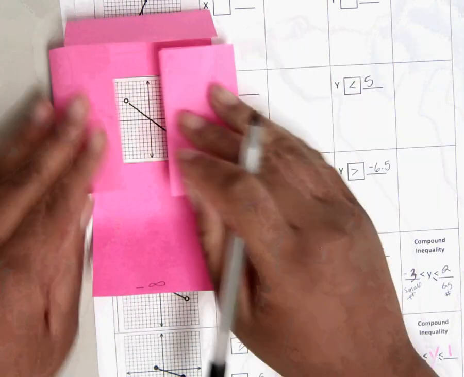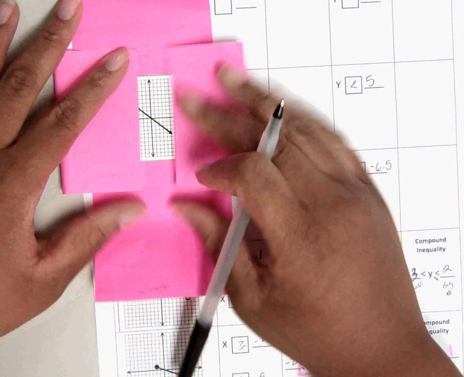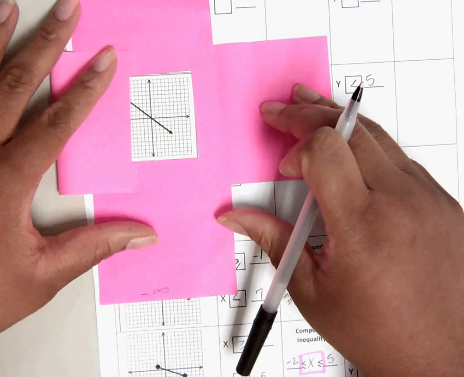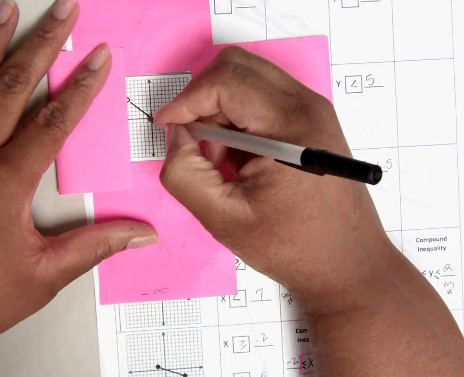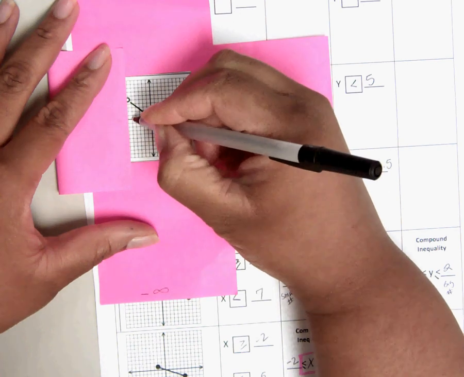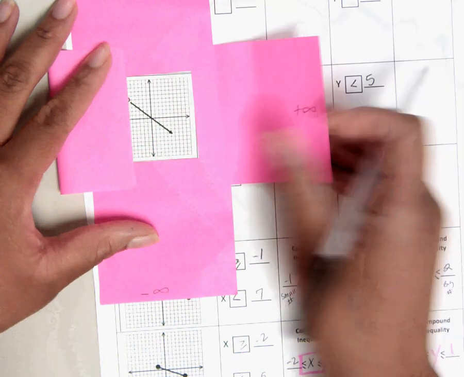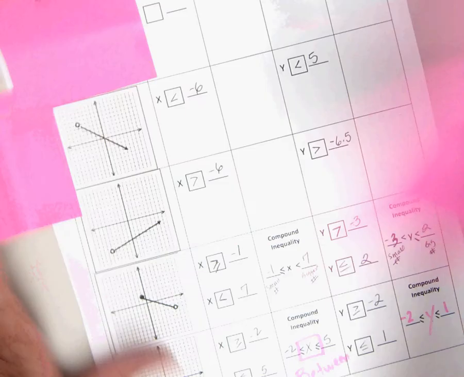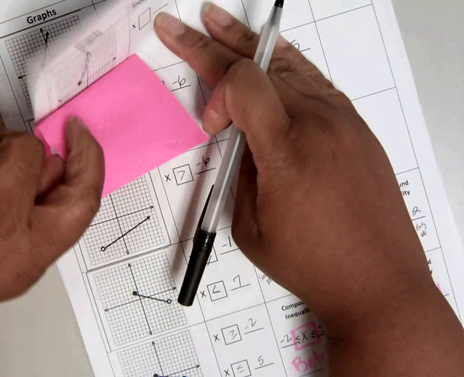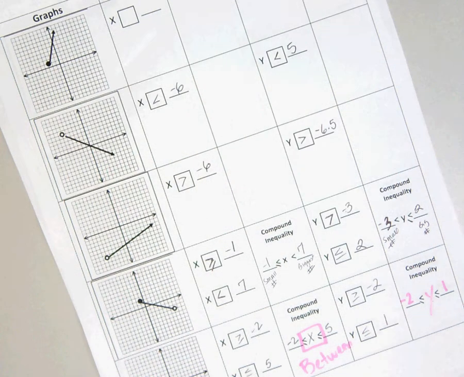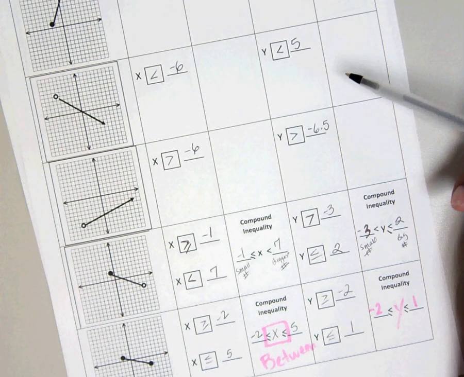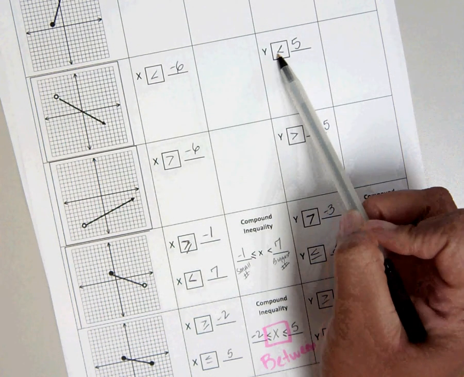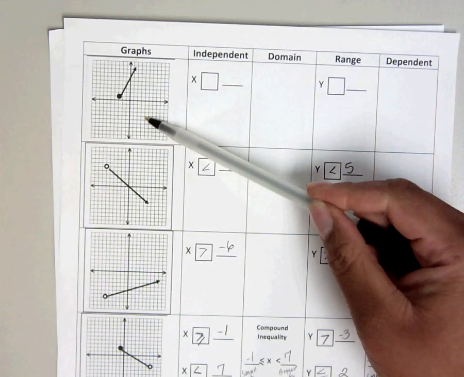Now we do the x, and I see an arrow, so leave that one open. And it starts at 1, 2, 3, 4, 5, 6, -6. So you write x is less than -6. I notice that it's open, so no need to put a line under it. There's one problem on this page that I did not do.